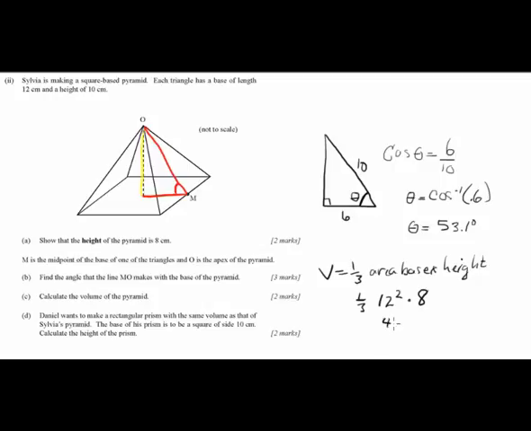And 48 times 8 is going to be 384. So the volume equals 384, and we're dealing in centimeters, and it's a volume, so centimeters cubed. So there's one answer for part C, and up here we have part B, and we're almost done.